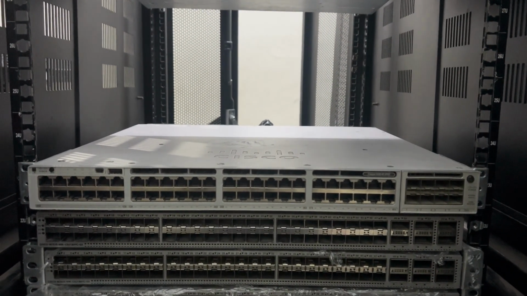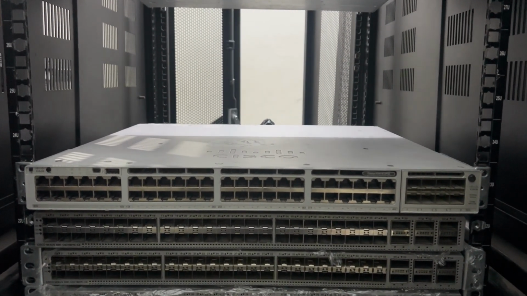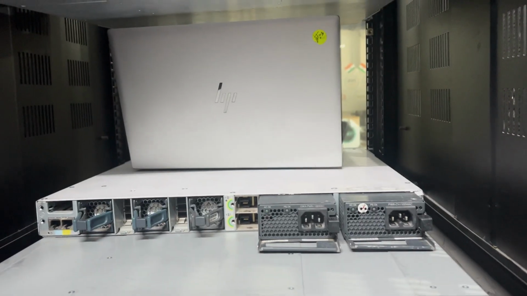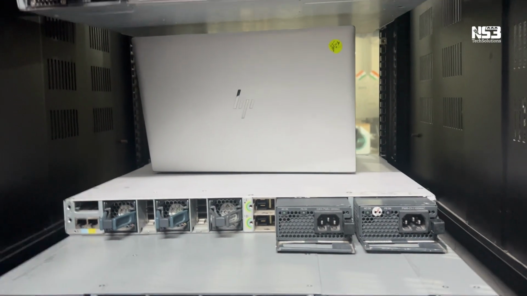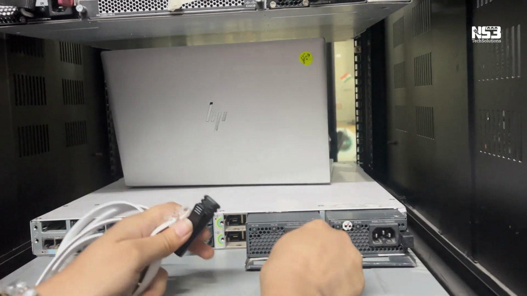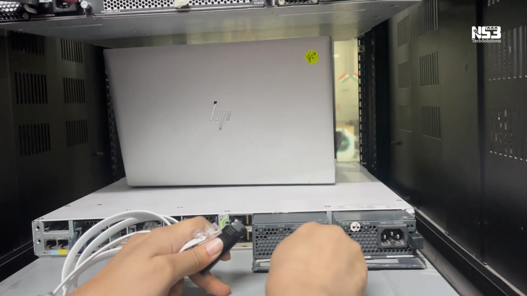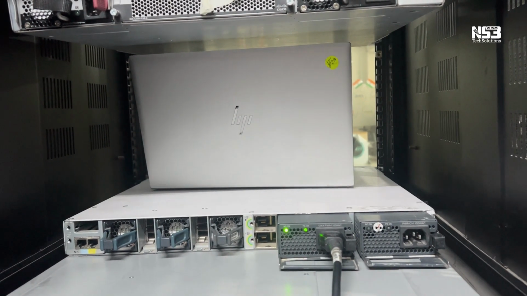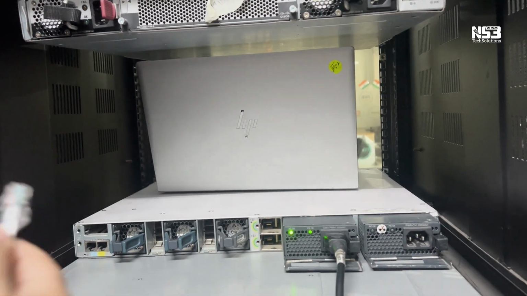Hi everyone, I am Tripti and today I will show you how to recover the password on a Cisco Catalyst 9300 switch. So I am going to power on the switch and after that I will connect my PC using the console cable.